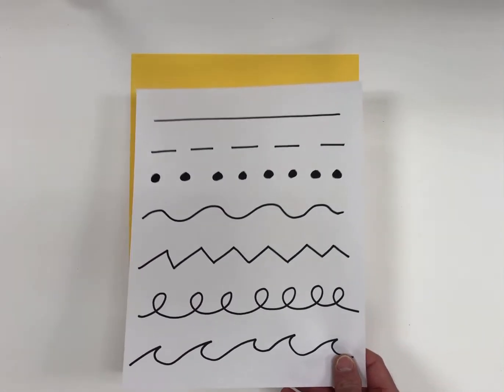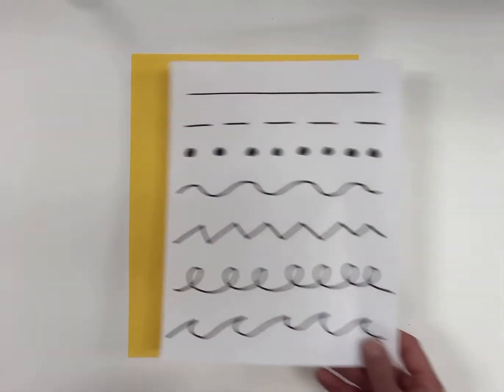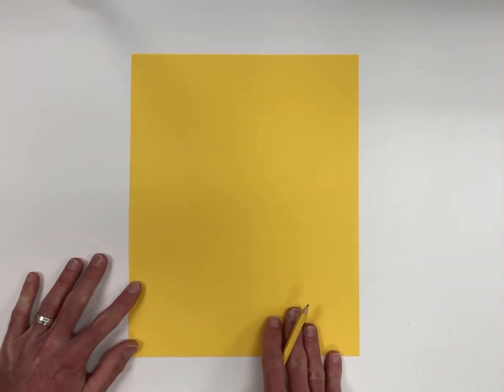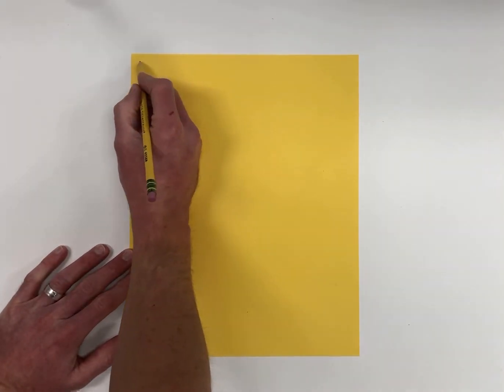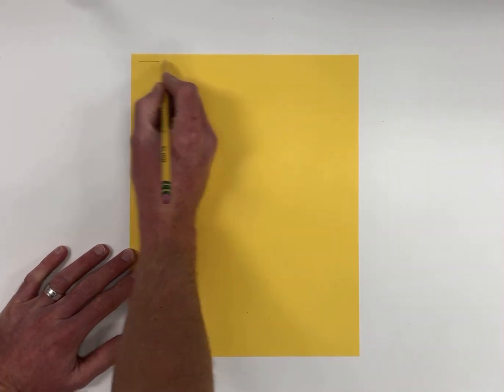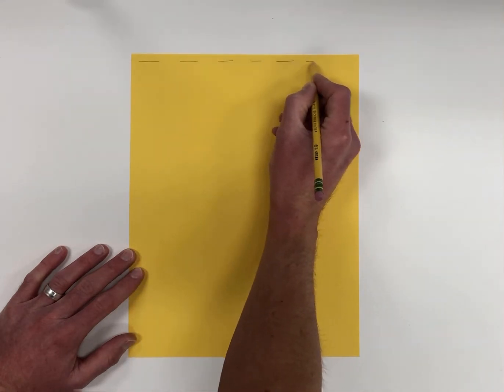And I'd like you to pick a line that will work for the edge of your paper to create a border. So I'm going to take mine. I think I'm just gonna do a broken line. A broken or a dotted line works pretty well to be able to keep it close to the edge. So I'm just gonna create a broken line that's gonna go around the sides of my paper.